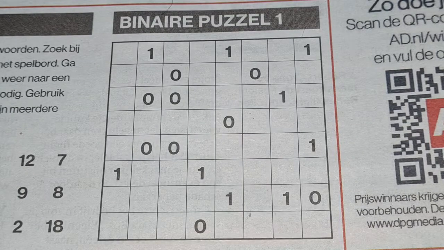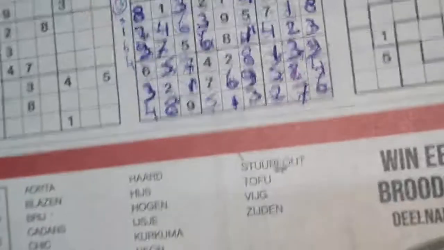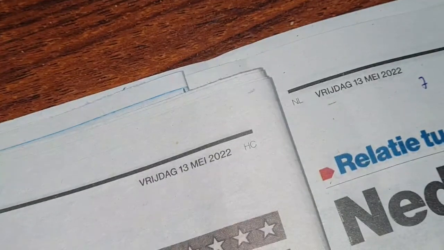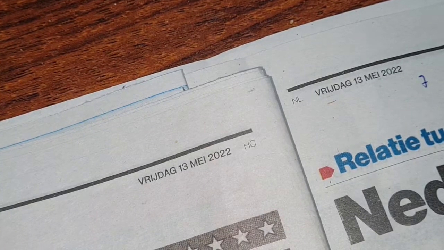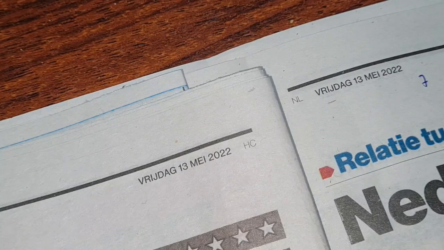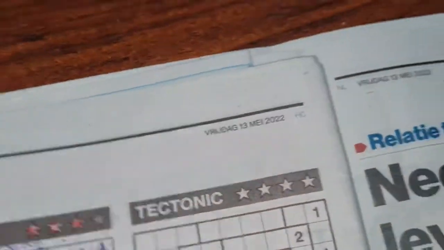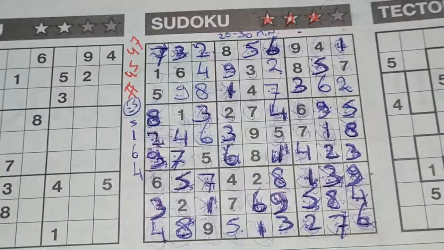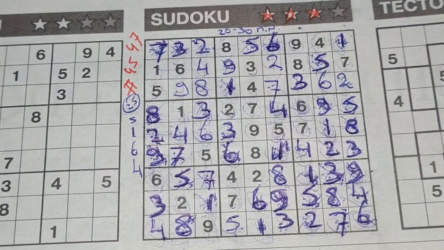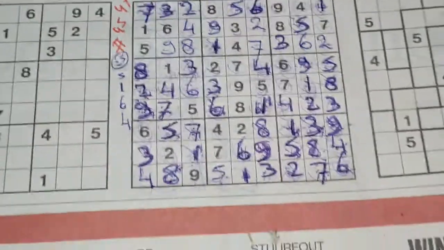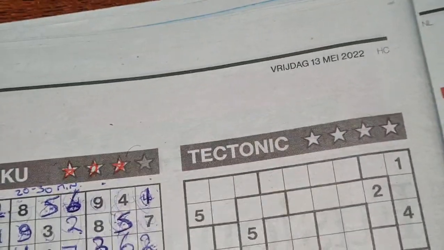In the daily newspaper of Friday, yes, it's Friday, last day of the week, working day. May the 13th, Friday the 13th. We have here in this additional 6 extra puzzles. I have already solved one puzzle, Sudoku with 3 stars. There are 2 puzzles left: Tectonic with 4 stars and the binary puzzle.